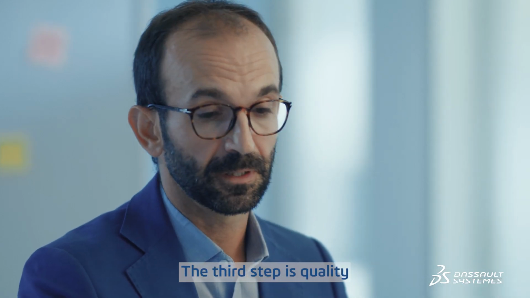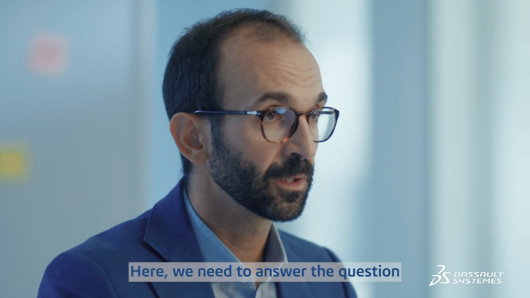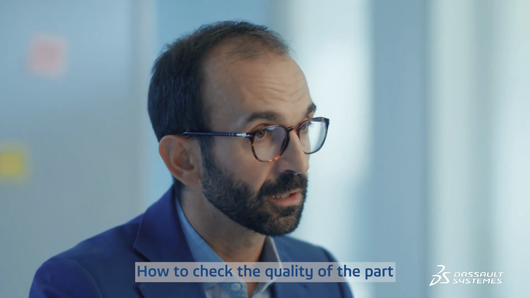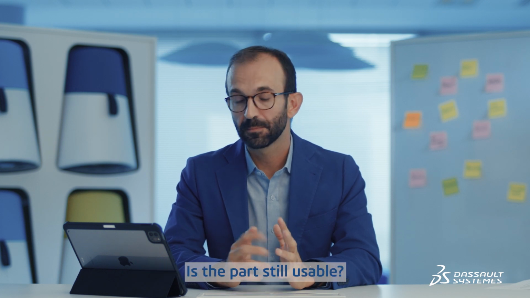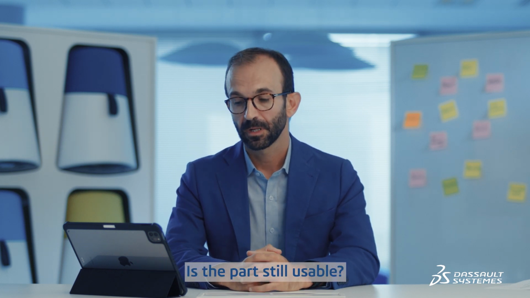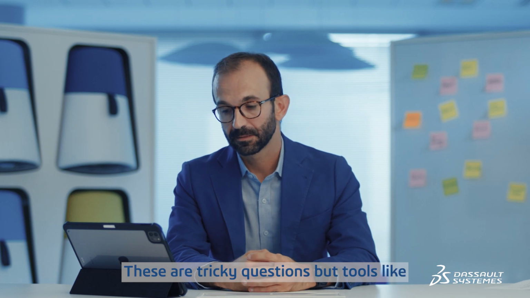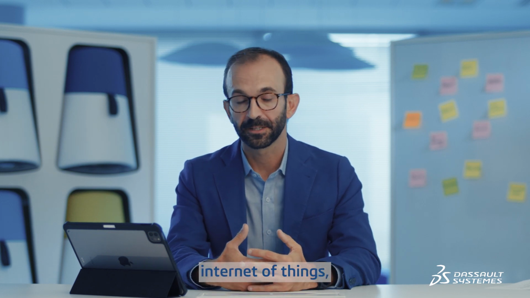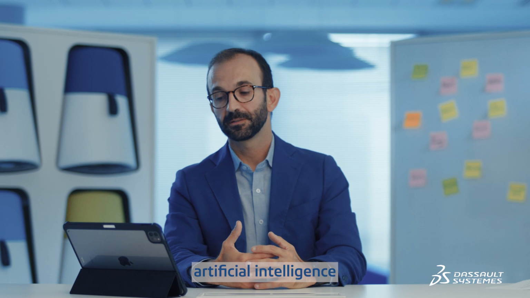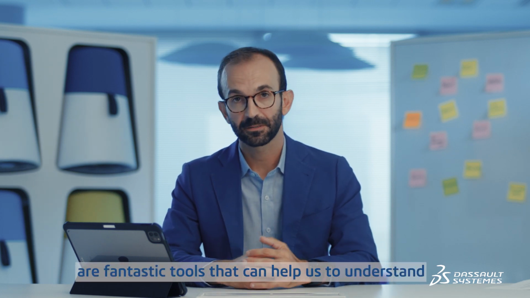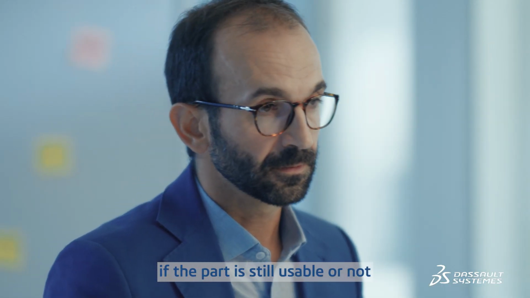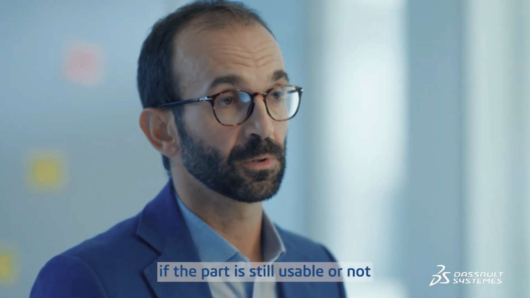The third step is quality. Here we need to answer the question, how to check the quality of the parts that we collected. Is the part still usable? These are tricky questions, but tools like Internet of Things, big data, artificial intelligence, simulation are fantastic tools that can help us to understand if the part is still usable or not.